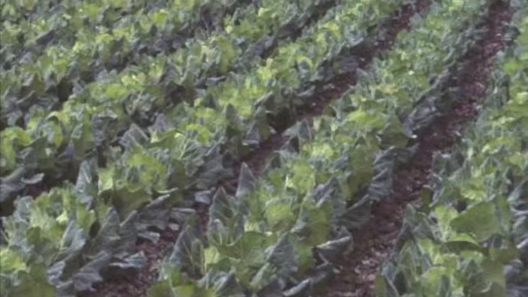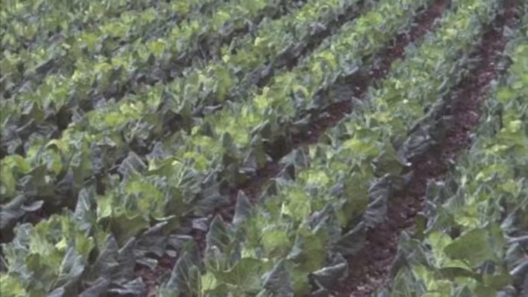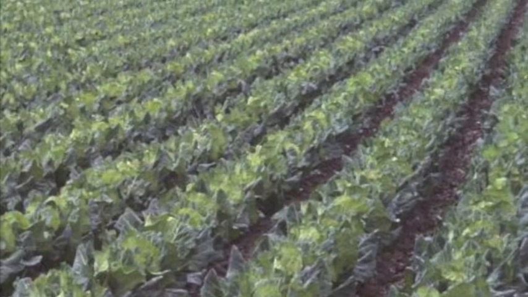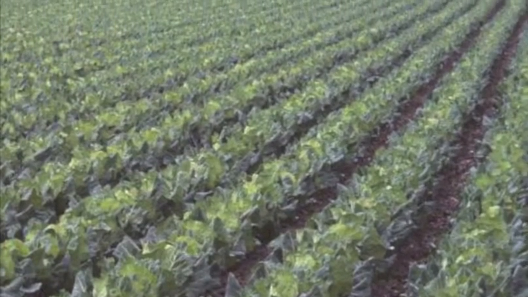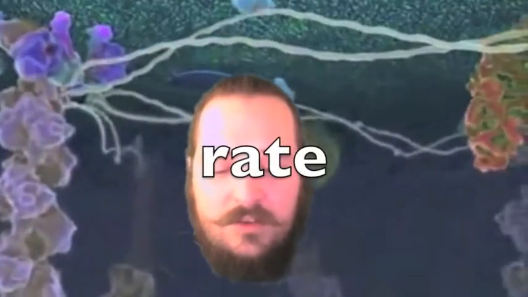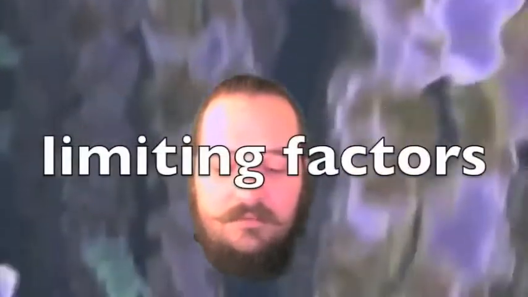Farmers want to get the biggest crops possible from their fields or greenhouses. To do this, they need to make sure that they have provided the best possible conditions for photosynthesis and growth. The rate of photosynthesis depends on the growing conditions. The best conditions produce the highest rate of photosynthesis. Some things can slow down the rate of photosynthesis. These are called limiting factors.